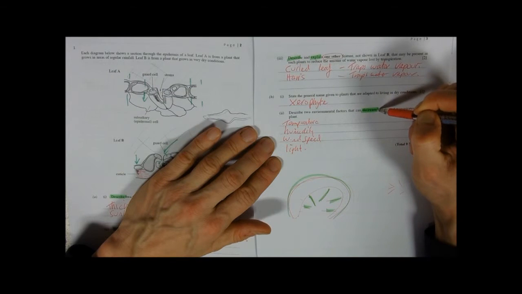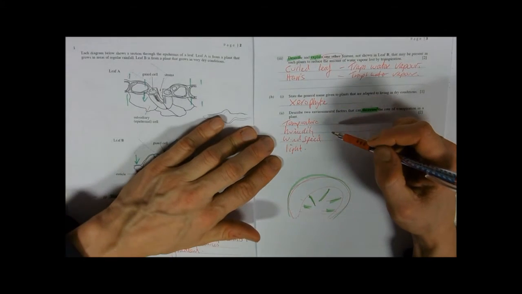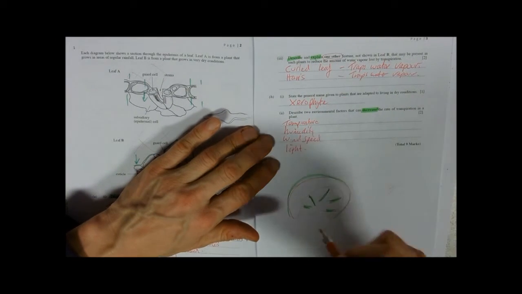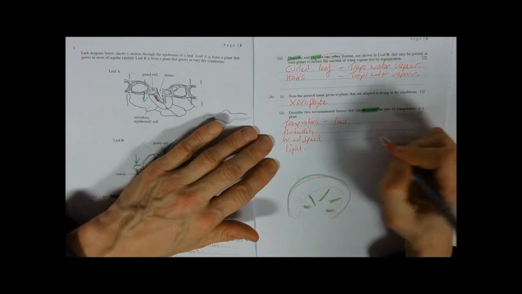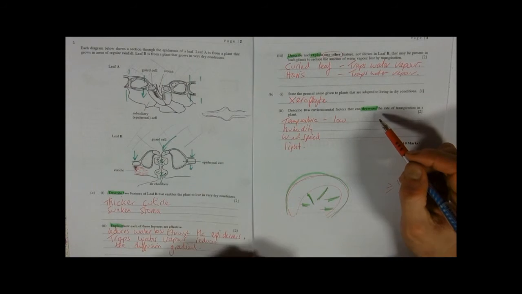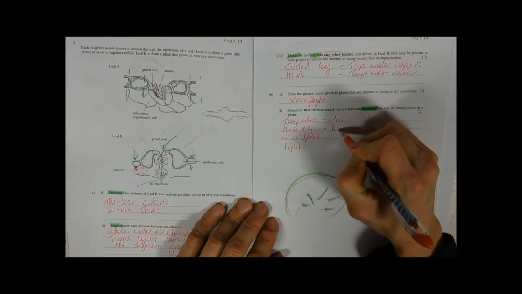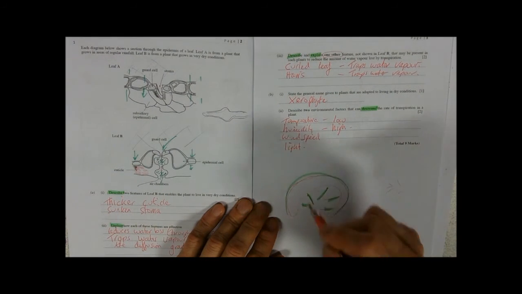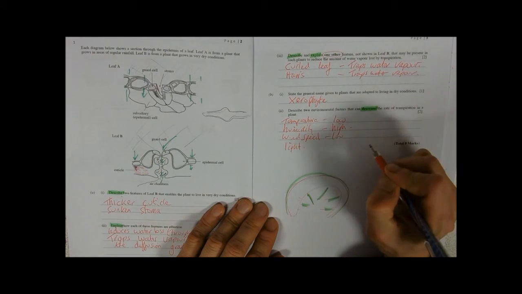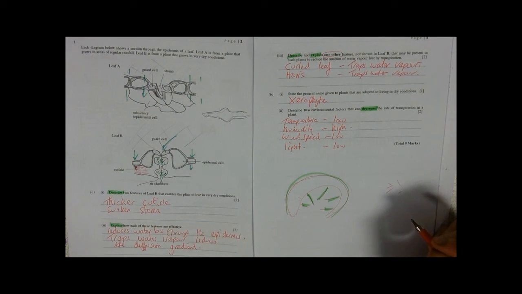And it says decrease. So temperature won't do anything. We need to go, well, is it high temperature or is it low temperature that we want? So we want low temperature. And it says describe, so we don't need to explain. We don't need to go into less kinetic energy, less movement of molecules and so on. It just says describe. And humidity, well, this will be high humidity. If we were saying wind speed, that would be low wind speed. And light would go low light or darkness. It would affect the opening of the stomata. That's 9 marks.